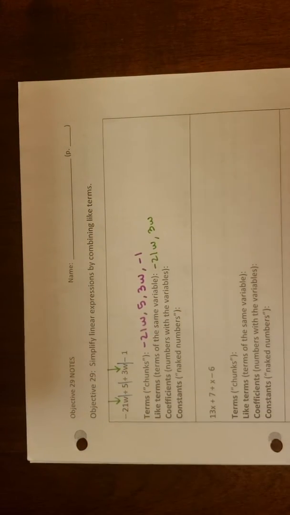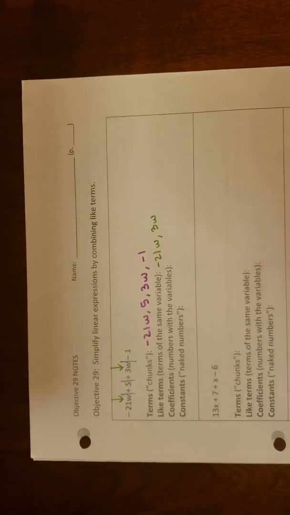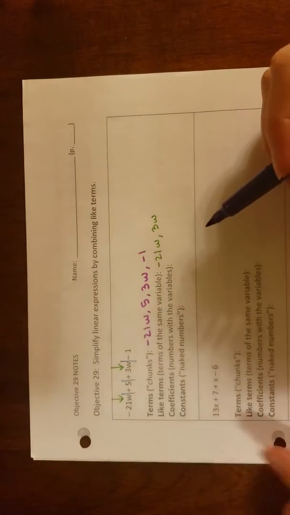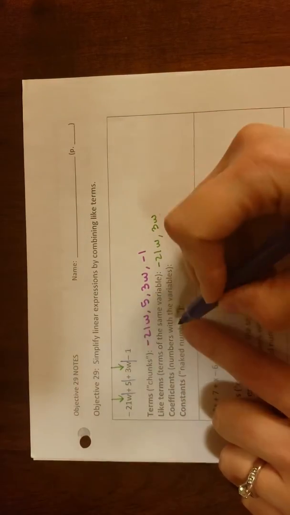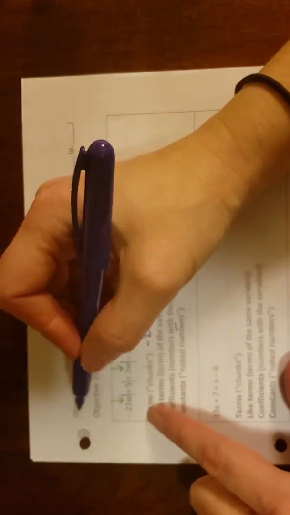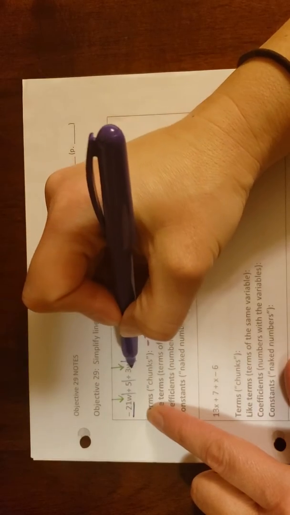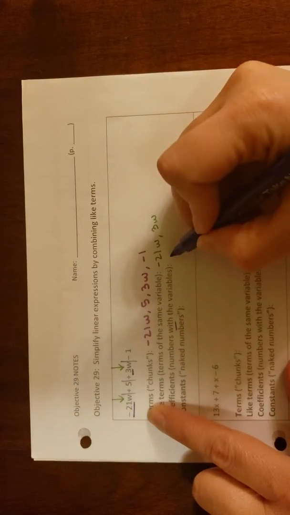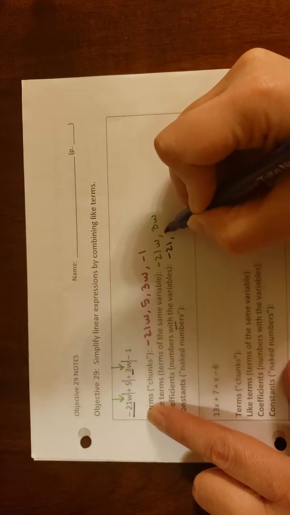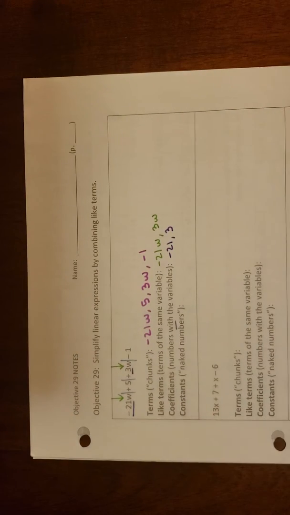Okay, coefficients. Co is a word that typically means with. So if you are on a team and there's a co-captain, there's two people who captain together, or co-teachers, two teachers who teach together. So co means the number with the variable. In this case, there's the W, negative 21. Here's a W, the positive 3. So we just list out negative 21 and positive 3.